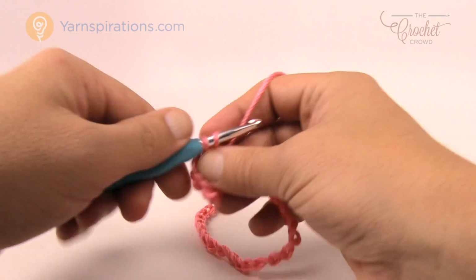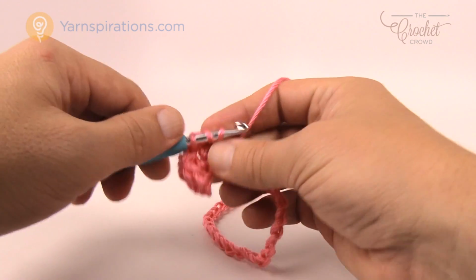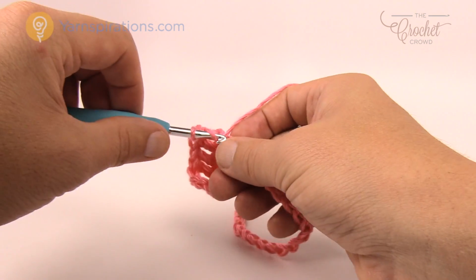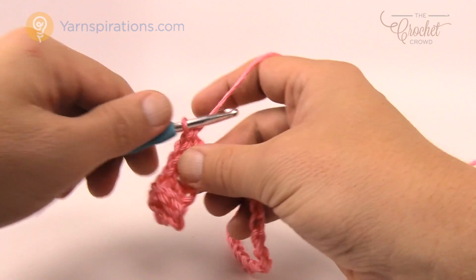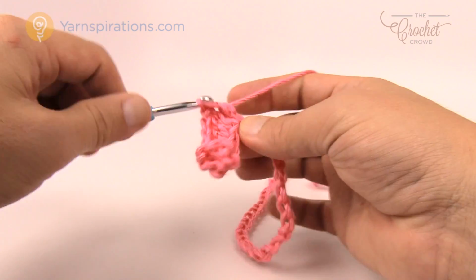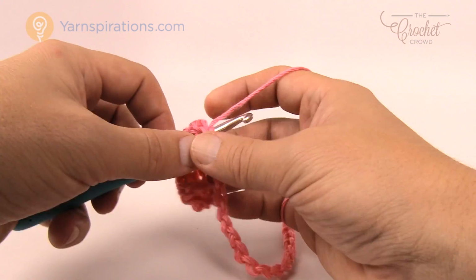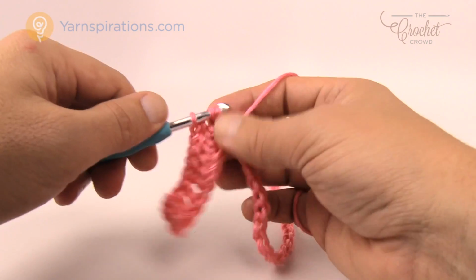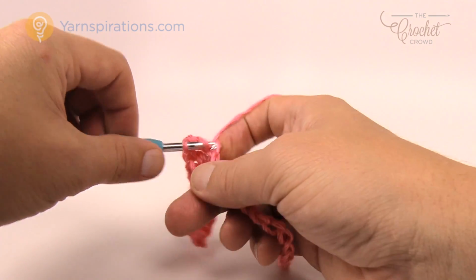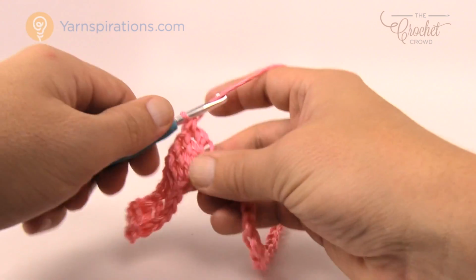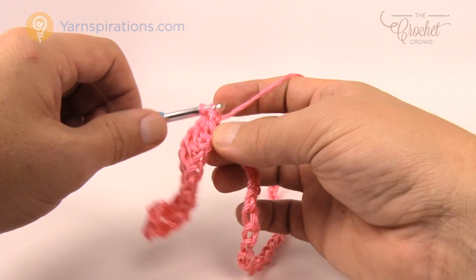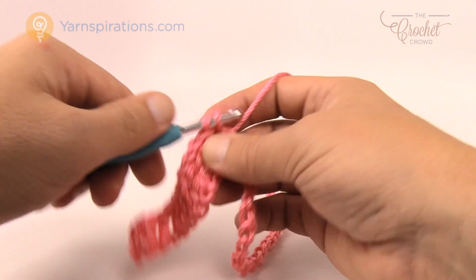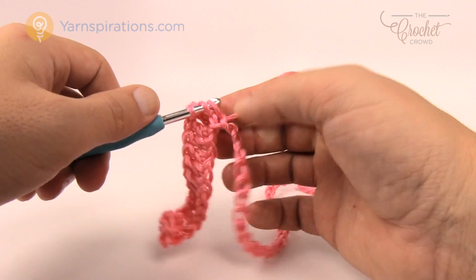So 2, 3, 4, 5, 6, 7, 8, 9, that's 10, 11, and 12. So I got my 12 by themselves.